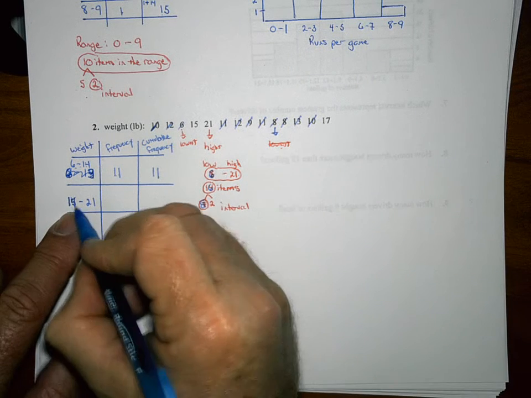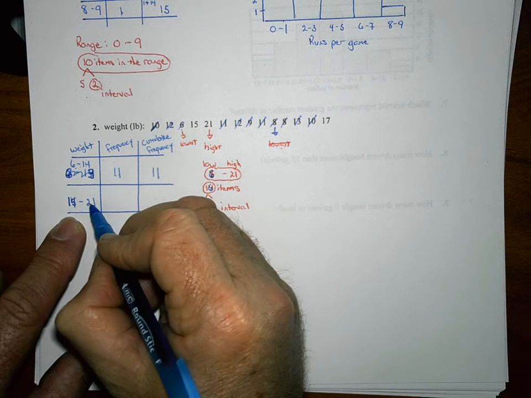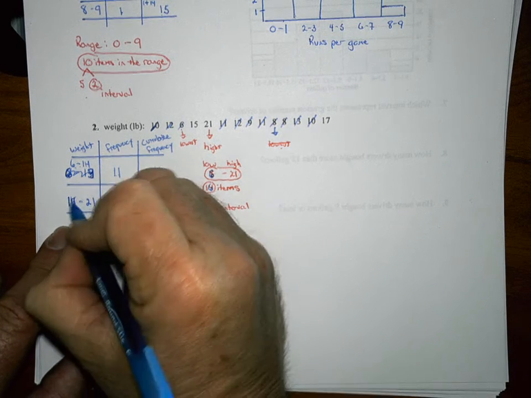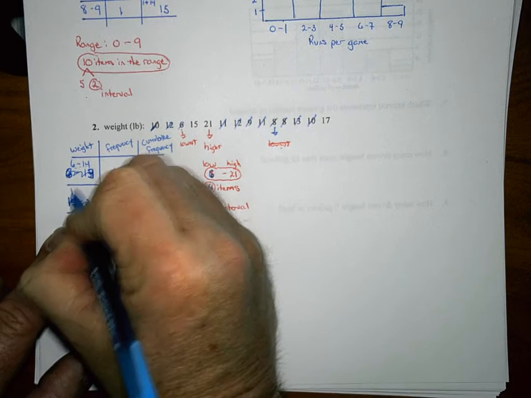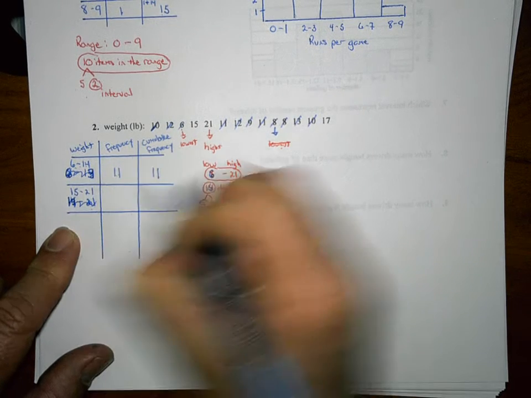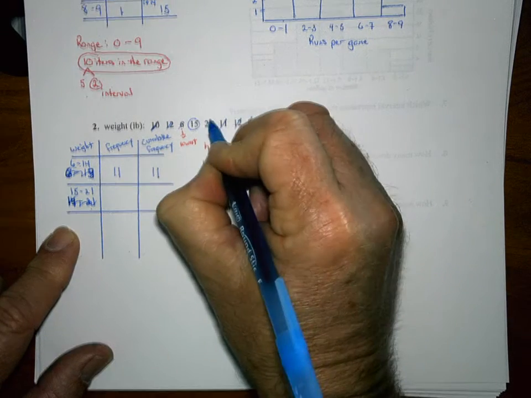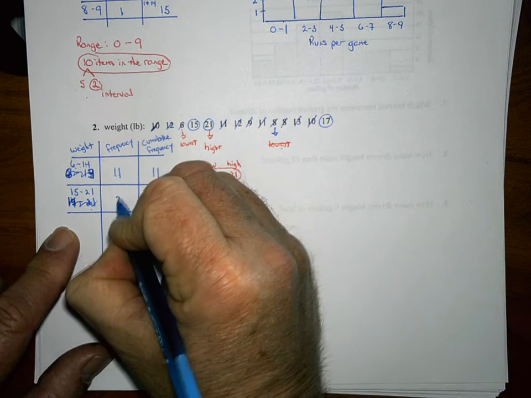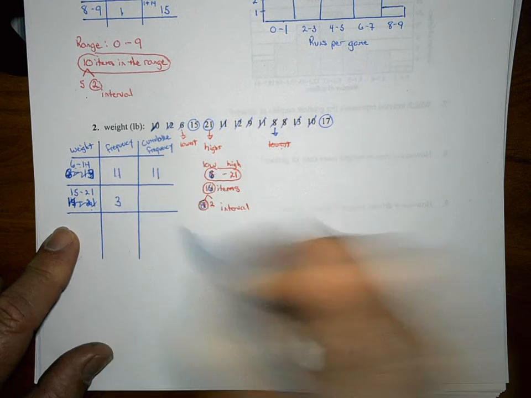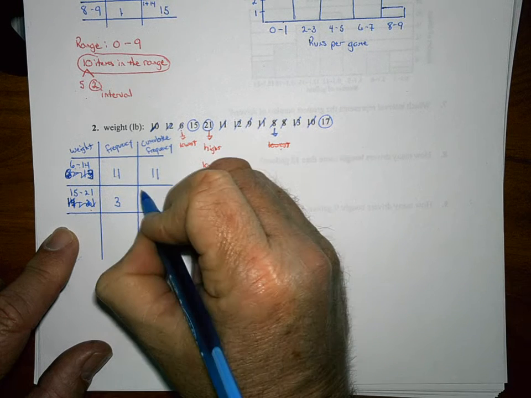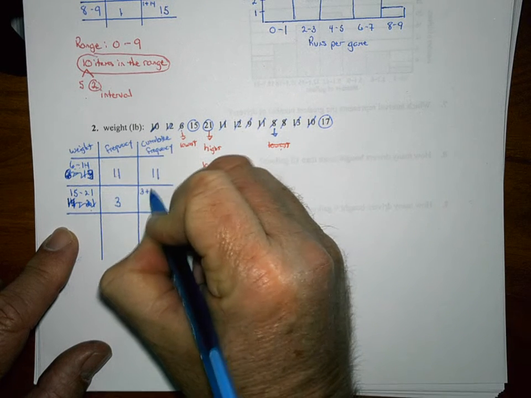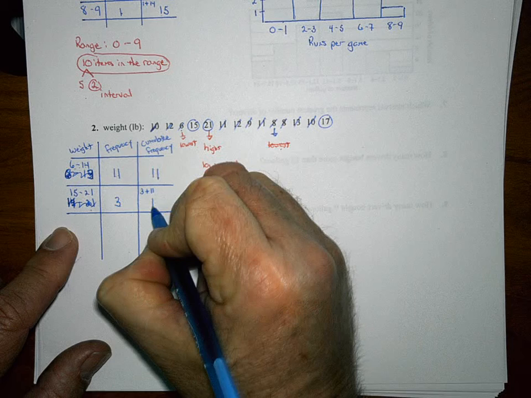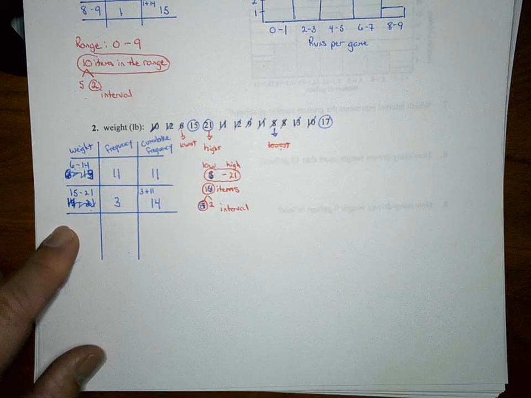Then how much of my data fell between 15 and 21 pounds? Let me scratch that off so we can see it here. 15 to 21. You can see I got 1, 2, 3. So my frequency here is 3. There were 3 pieces of data between 15 and 21. I take that, add it to my previous frequency, and that makes my cumulative frequency 14.